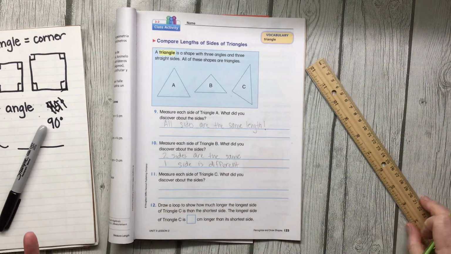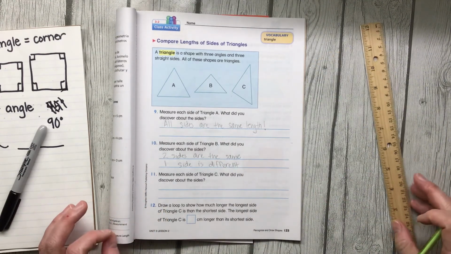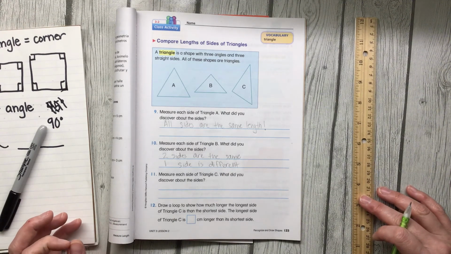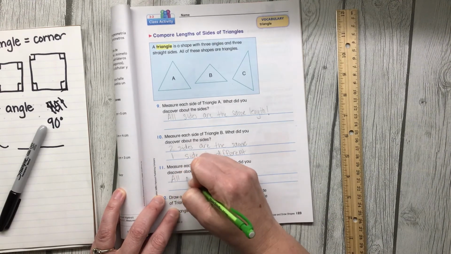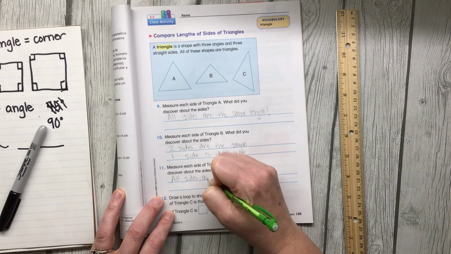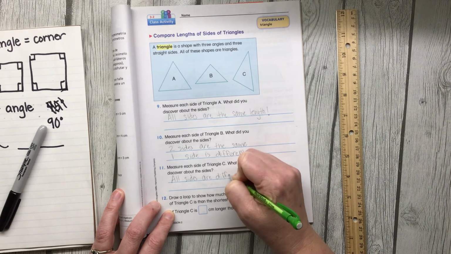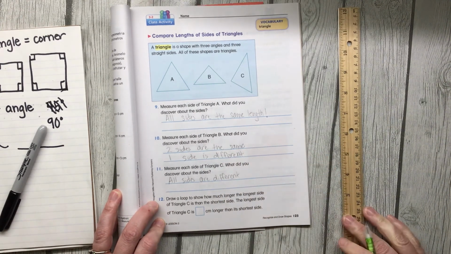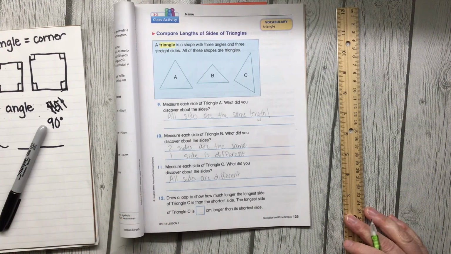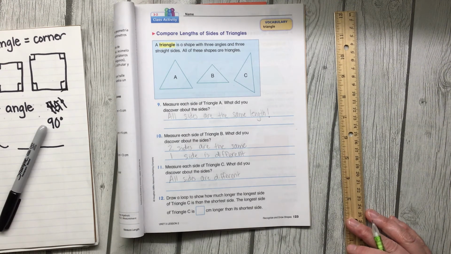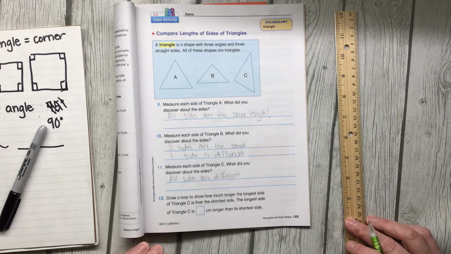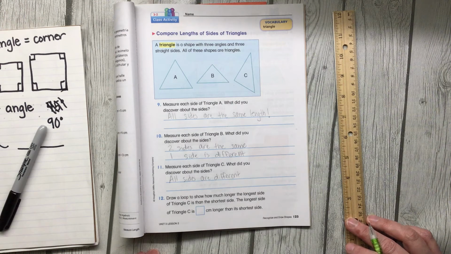Now, of course, we're going to measure C. I'll pause and you can tell me what you noticed about it. Yep. All sides are different. It says draw a loop to show how much longer the longest side of triangle C is than the shortest side.